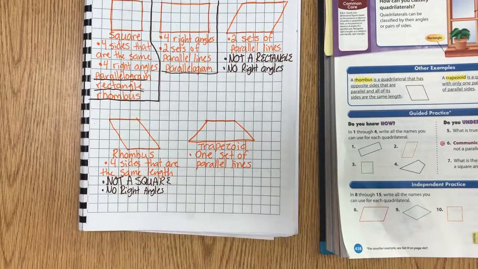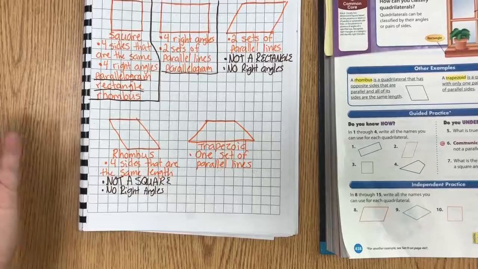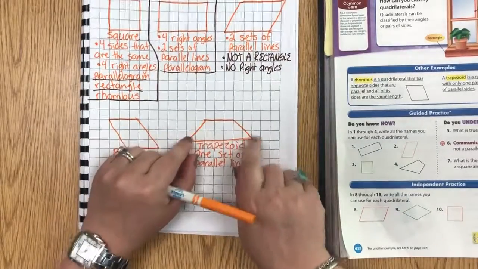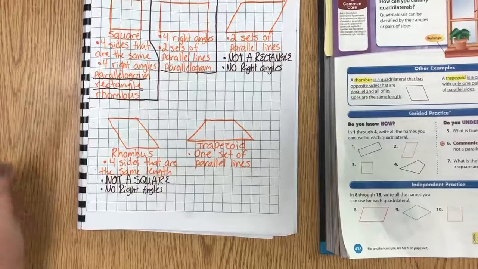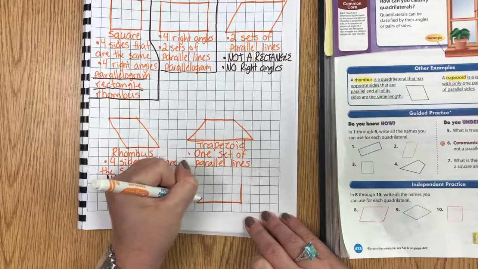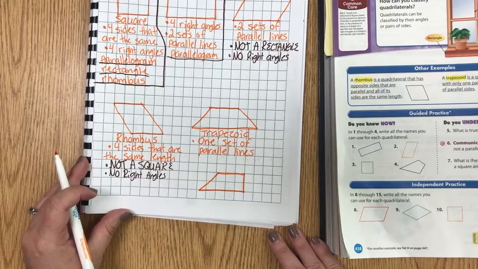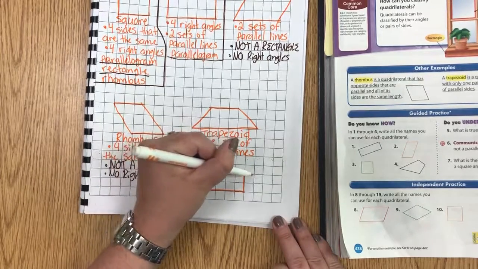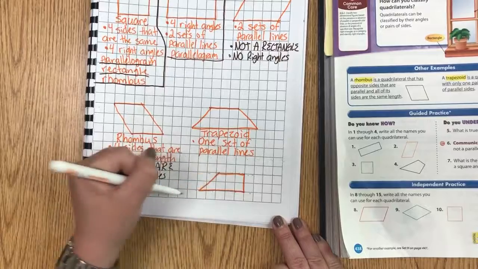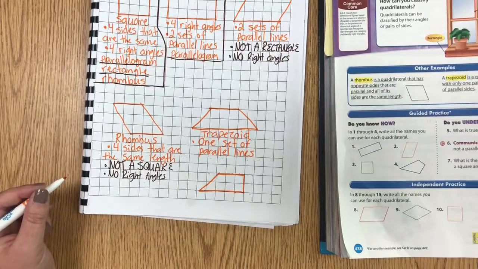When we were looking at polygons, was a hexagon always just that hexagon shape? No. Was an octagon just that octagon shape? No. We had a letter T that was an octagon. So does a trapezoid always have to look like this? No. I could draw a trapezoid where I have it like this. That's a trapezoid, as long as I have only two lines that are parallel. Other than that, it does not matter how I draw it.